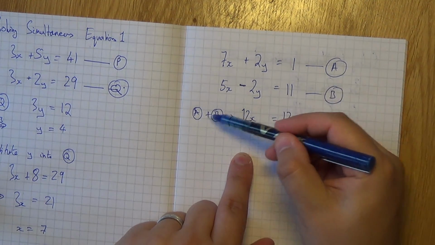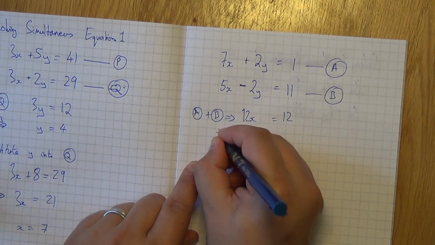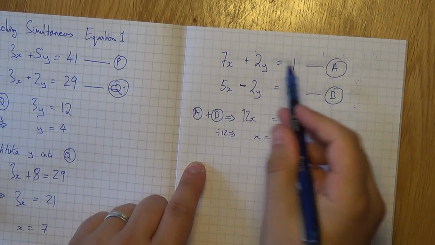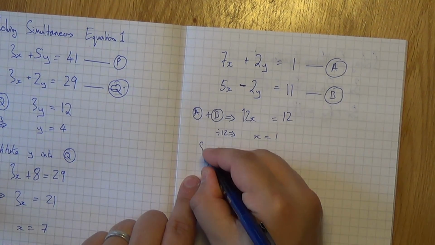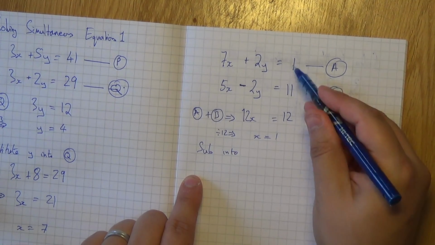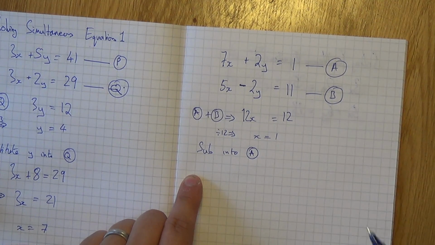So here, by adding, we got the positive and negative to cancel out nicely. So divide by 12, x is 1. So we know that x is 1. Again, we're going to do our substitution step. So substitute into, do you care which equation looks easier? I think A is slightly easier here, but that's just a free choice again.